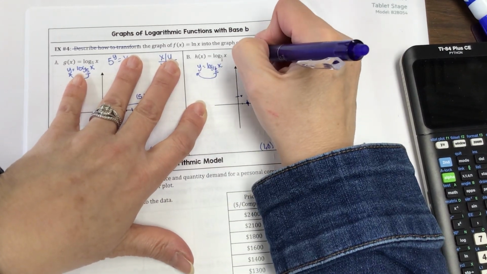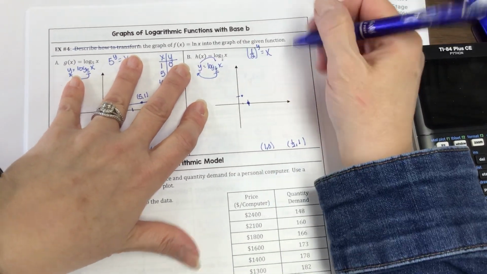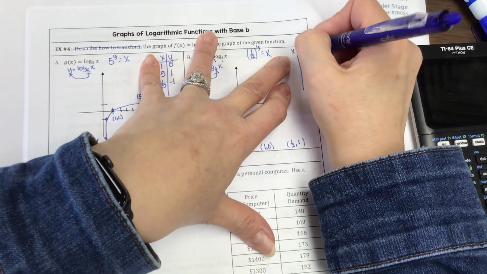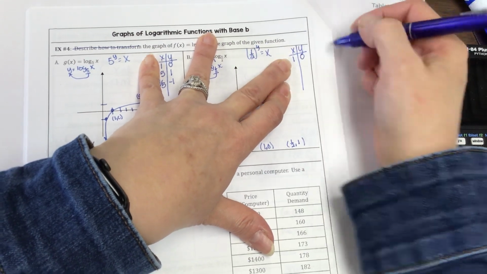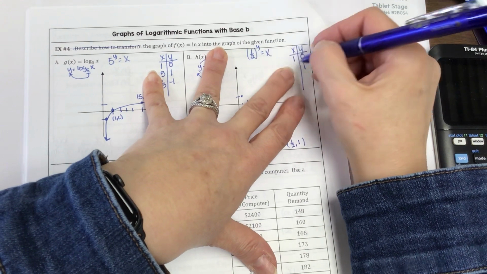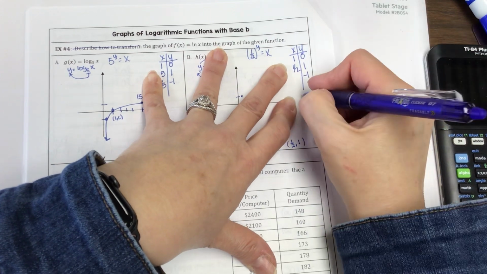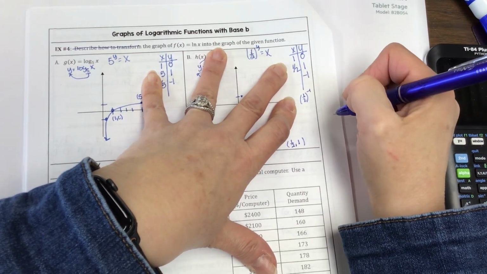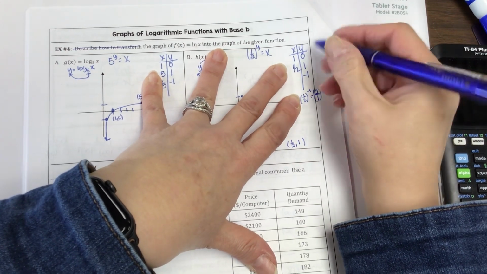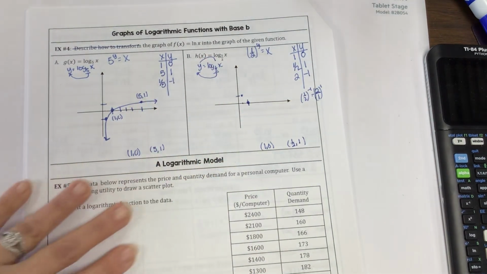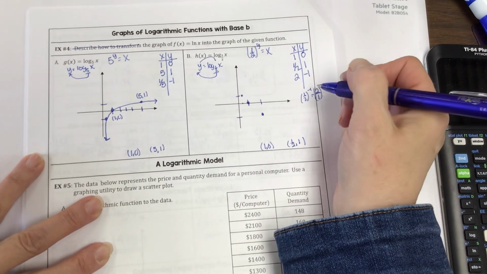you could change this to 1/2 to the y power equals x, right? Change it to exponential form. We know if we plug in 0, anything to the 0 power is 1. If we plug in 1, 1/2 to the first power is 1/2. If we plug in -1, that's 1/2 to the -1, right? To get rid of the negative, we flip it. And so we would get 2, yes? So that means when I go right 2, I'm down at -1, yes?